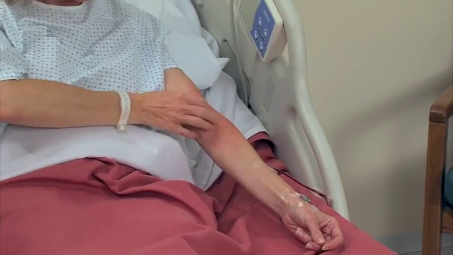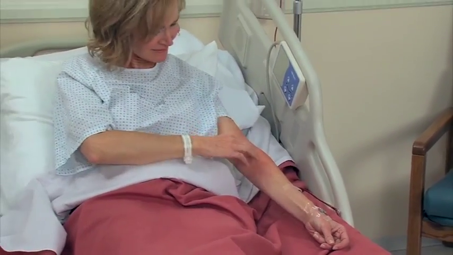The program will look at autoimmune diseases, or pathologies in which the body literally attacks itself.